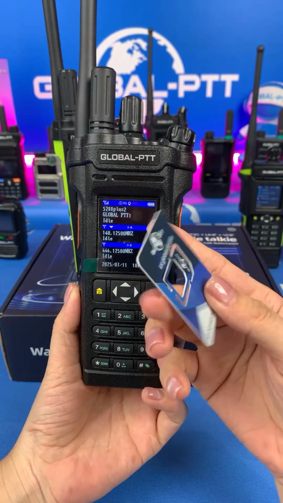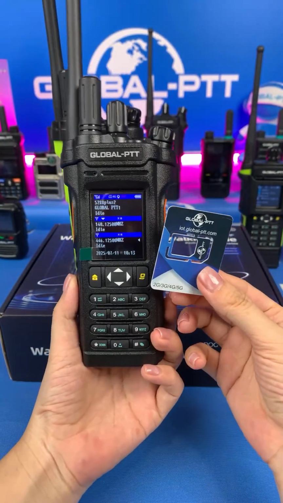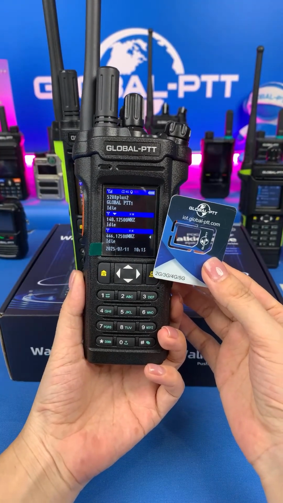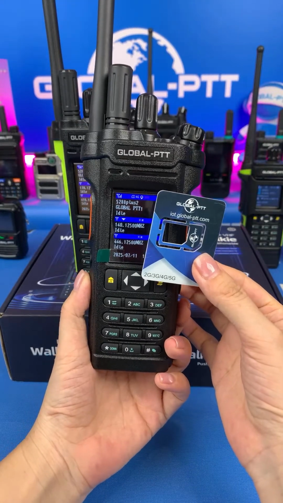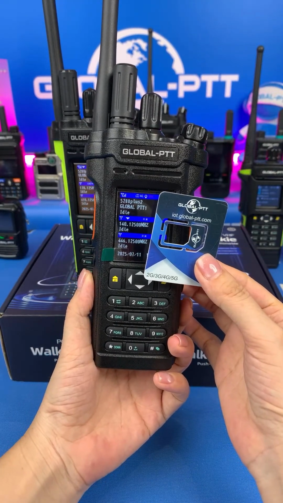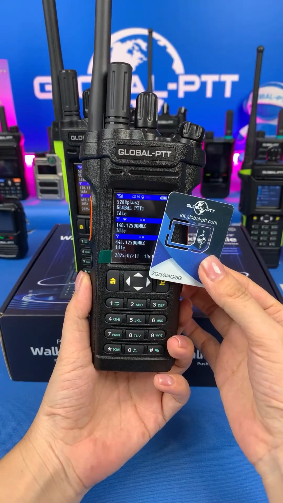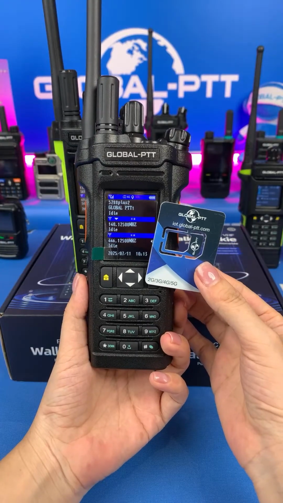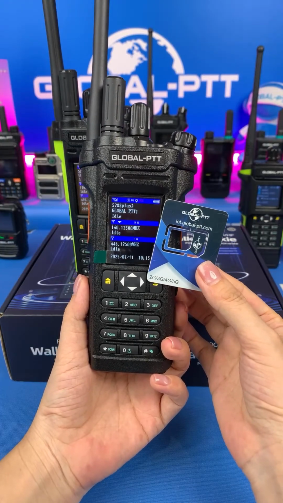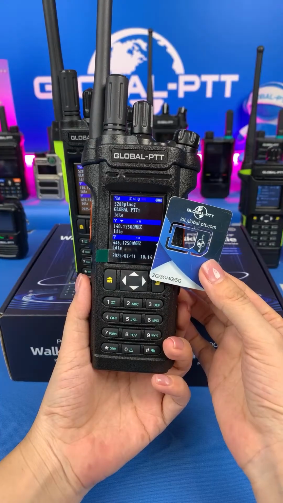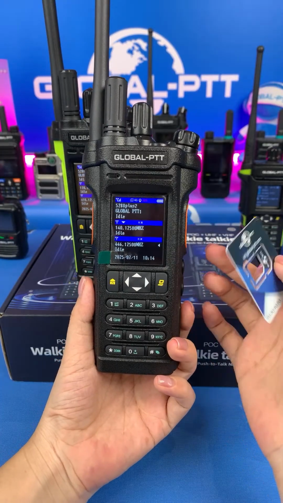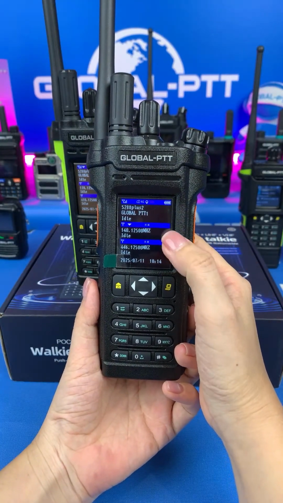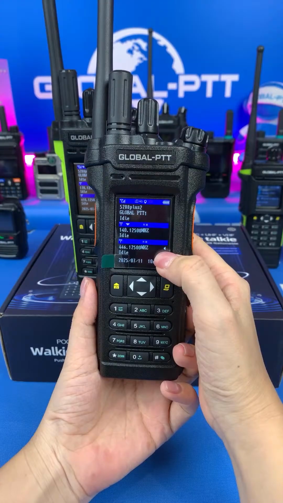When we're talking under global-ptt mode, we need the SIM card. Here is the SIM card. This is the SIM card we offer to our clients for the American market. It is good for 174 countries. So when you travel around, the walkie-talkie still can work. A national walkie-talkie.